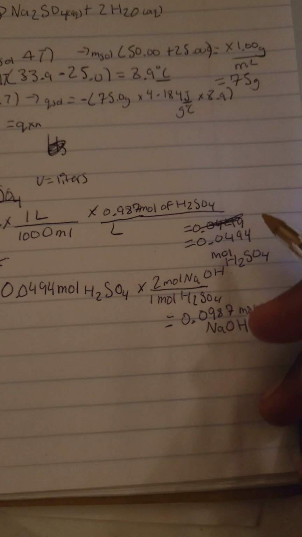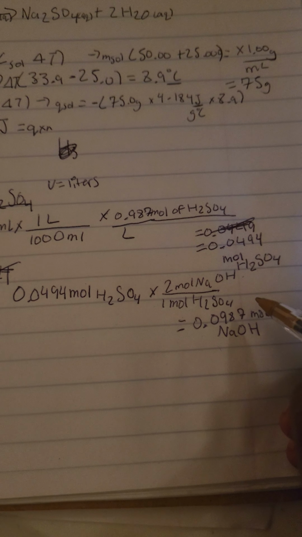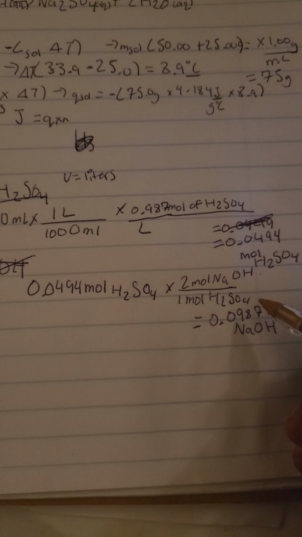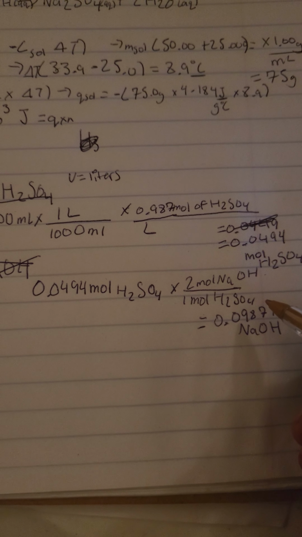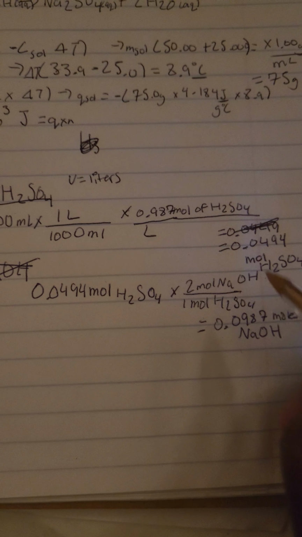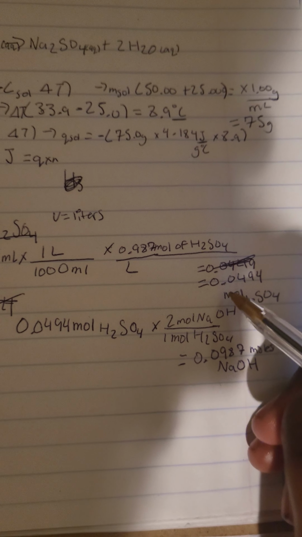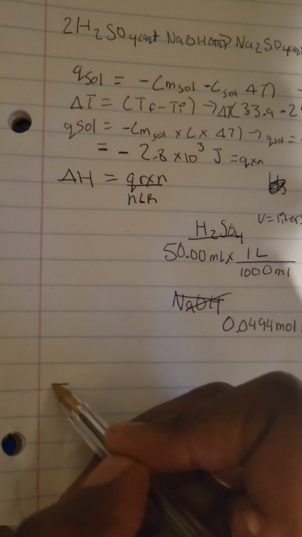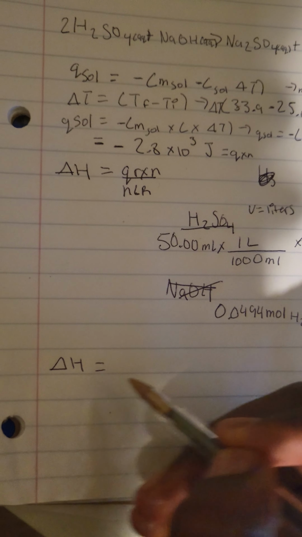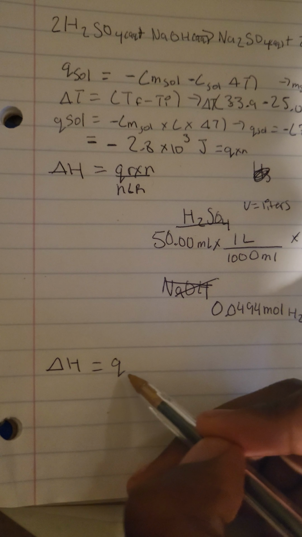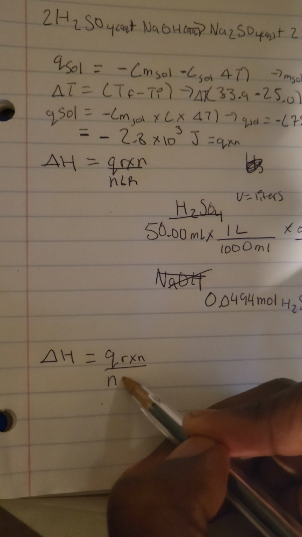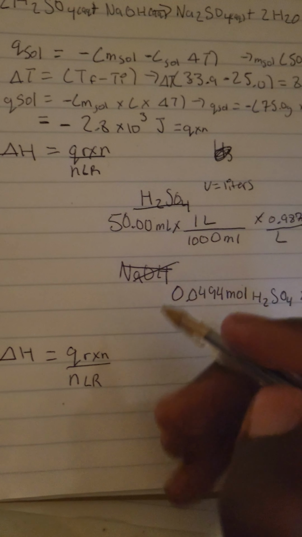Now we're just going to look at both of them. We're going to see that this is our limiting reagent, since this is the smaller number. So now we can come back to this formula, delta H equals heat of the reaction over moles of the limiting reagent.